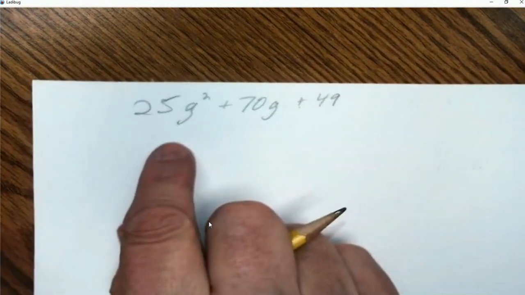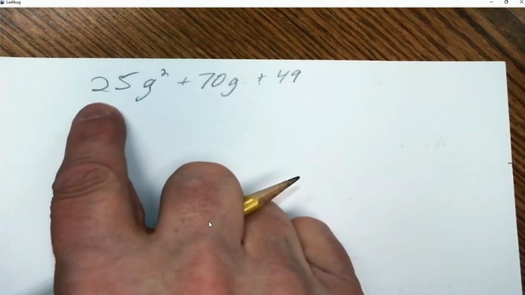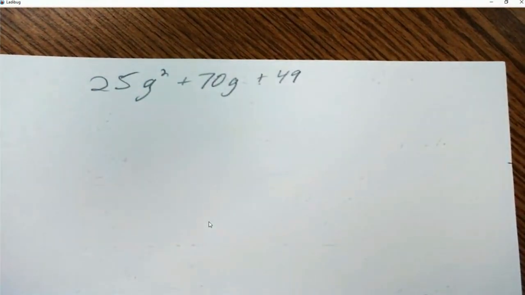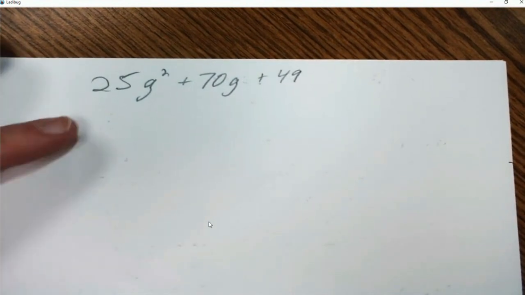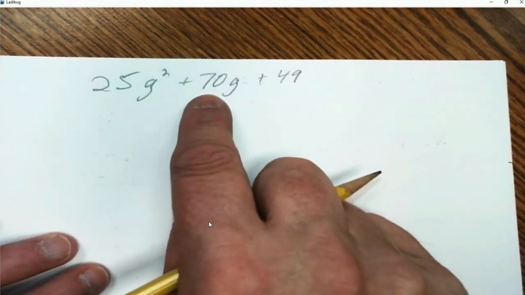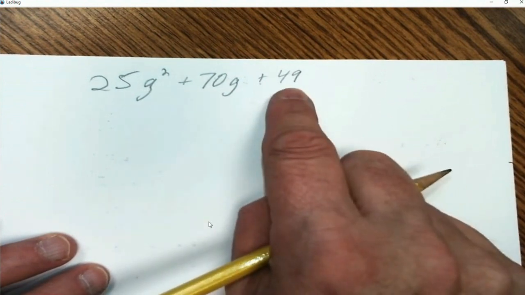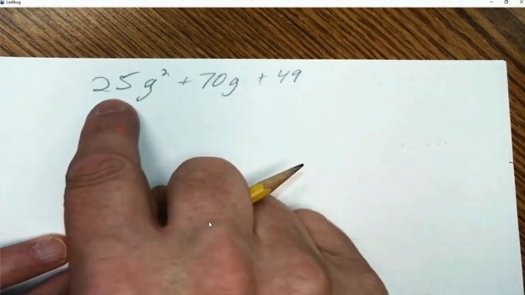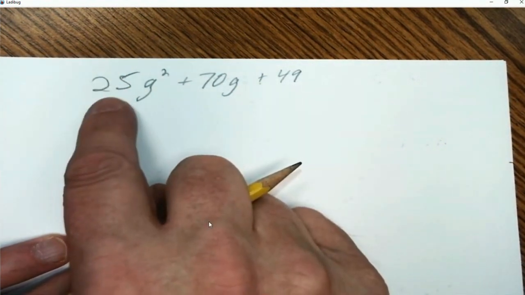Okay, so when this first term has a coefficient, it changes things just a little bit. Because we look at this now and we're like, oh, if you cut 70 in half, that's 35, and 35 squared is not 49. What's going on here? We have a term out here.